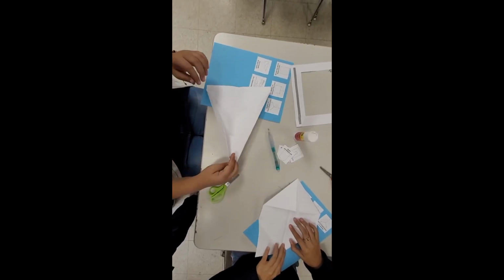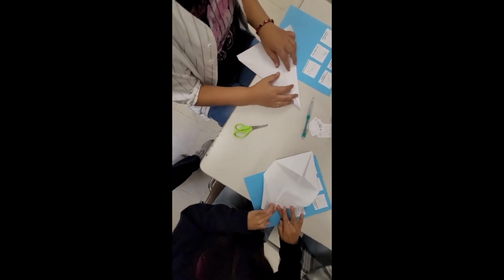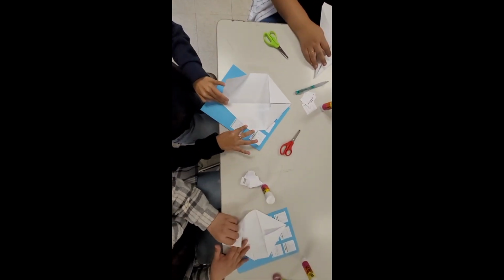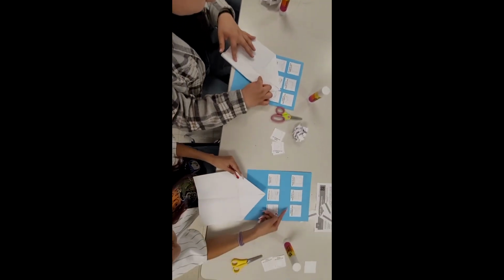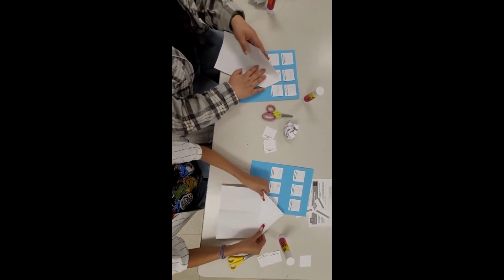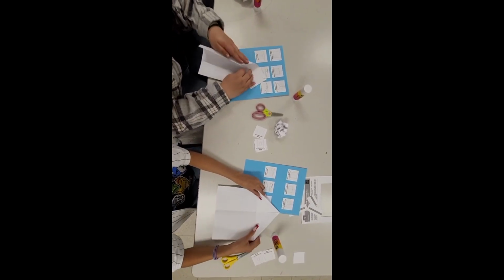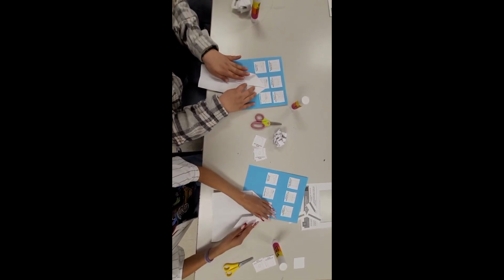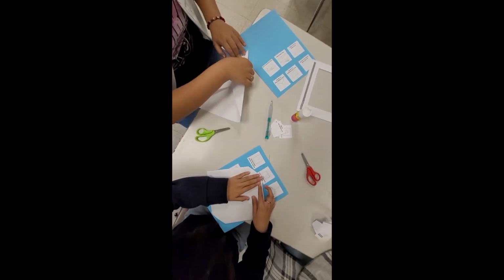Okay, I'm gonna do it like this. No, it's not like this. Look, it's gonna look like this. Exactly. Okay, fold corners sides to center. This is what it looks like. Oh my.